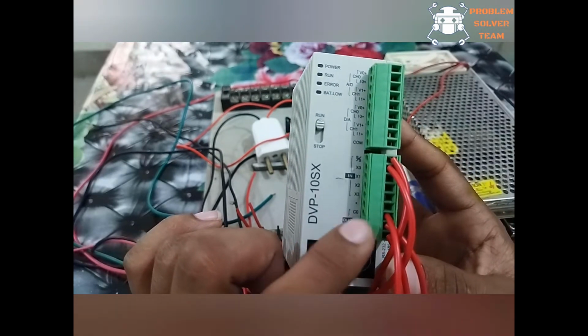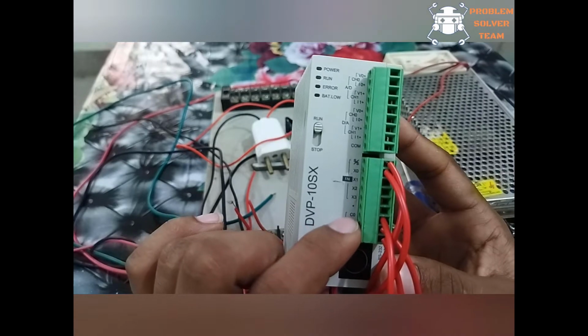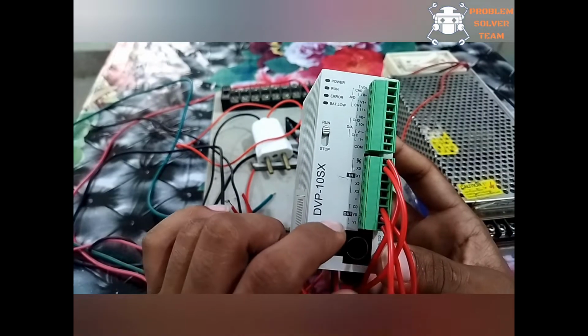This output section activates with this common pin. This type is relay type.